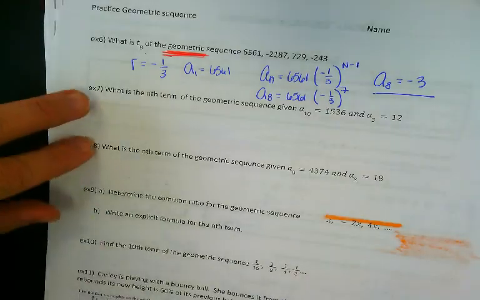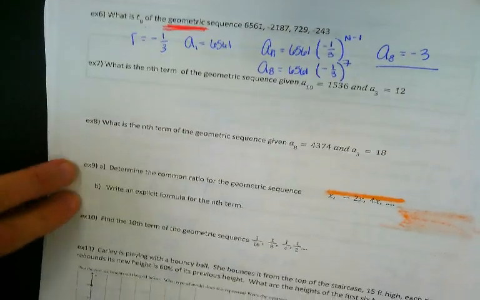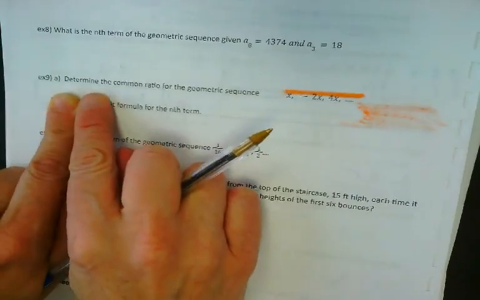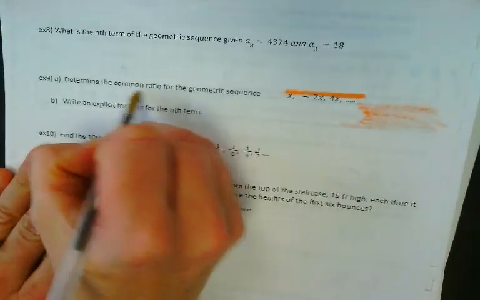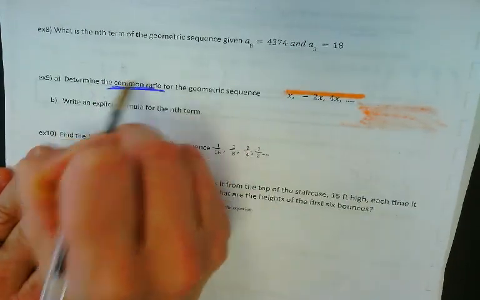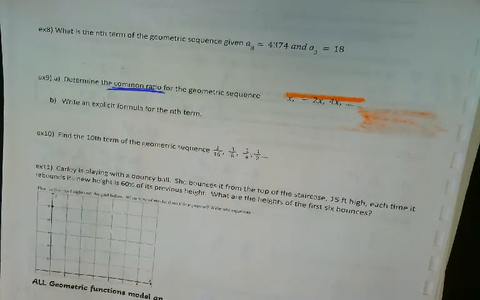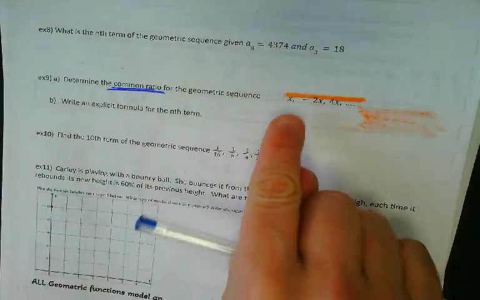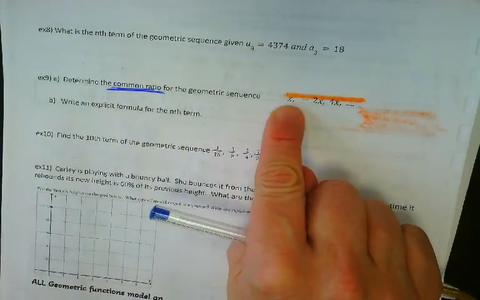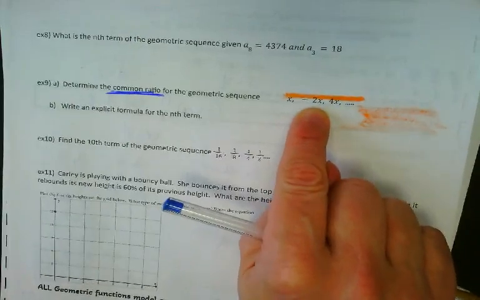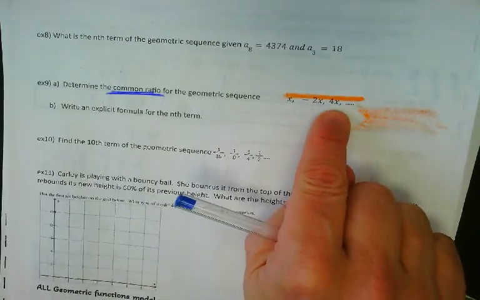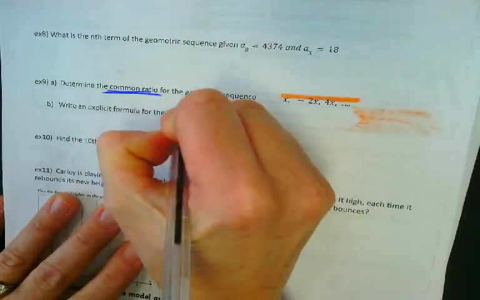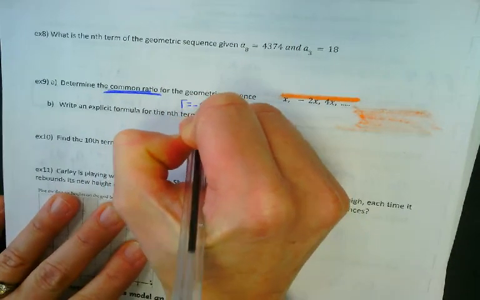All right, those two we've done. We might come back to those. All right, take a look at 9. Determine a common ratio. So they're telling you you have to multiply by something. A lot of times they'll get rid of the numbers and start using variables. What am I multiplying by to go from x to -2x? And does that work? If -2x to 4x is also by -2. So that's pretty simple. The ratio is -2.